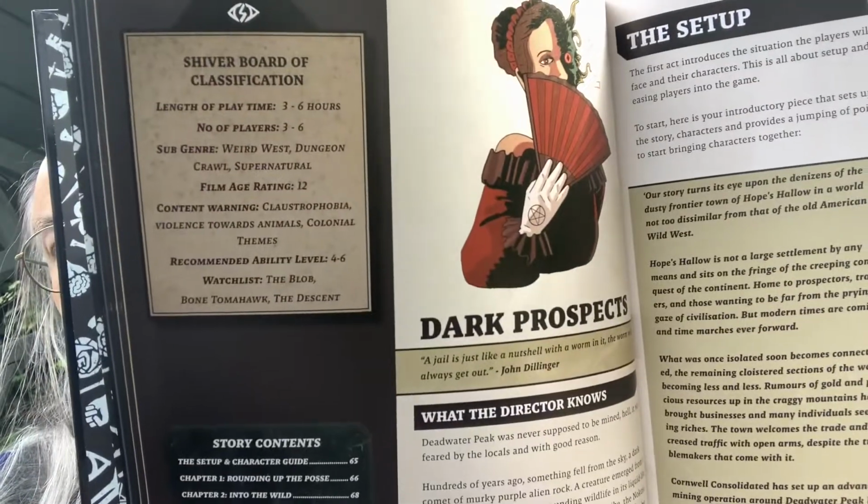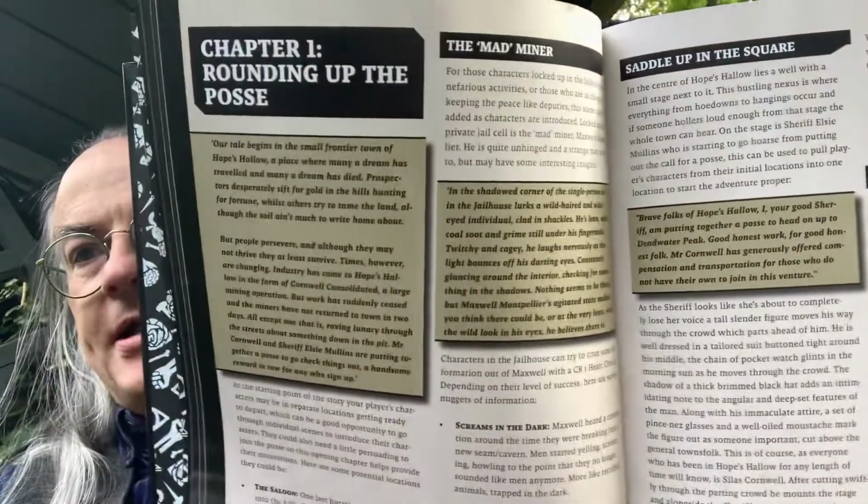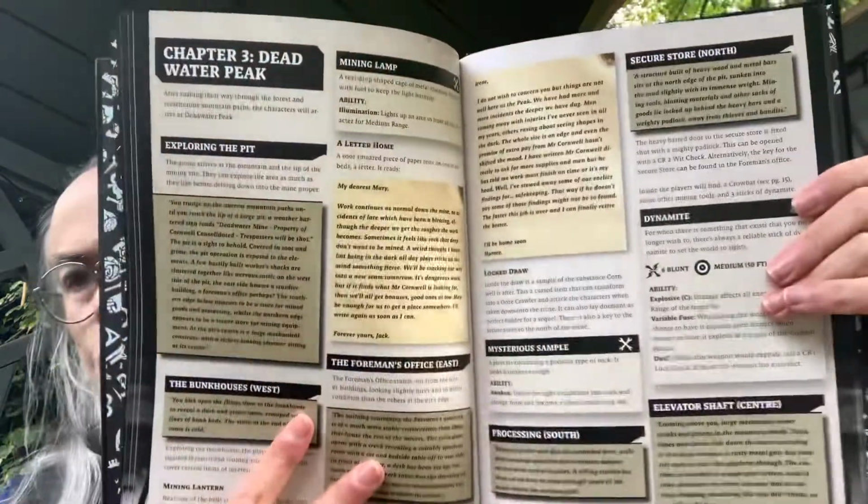And then we go way out west with Dark Prospects, which is presumably the Wild West one, going down a mine, rounding up the posse. And Deadwater Peak, which sounds dangerous all by itself.